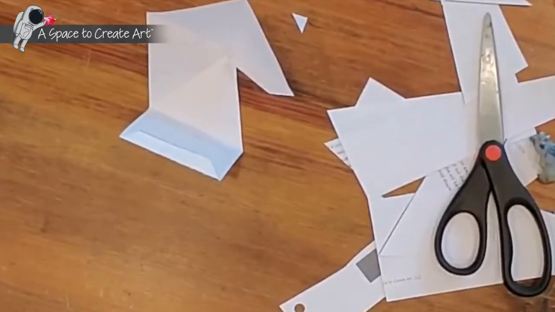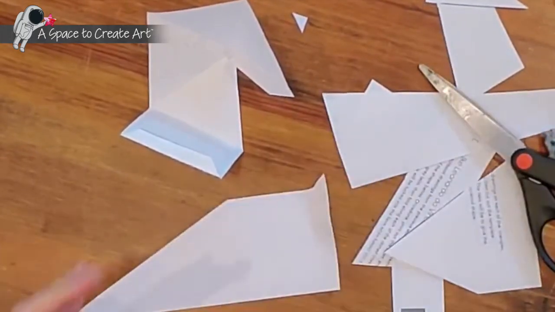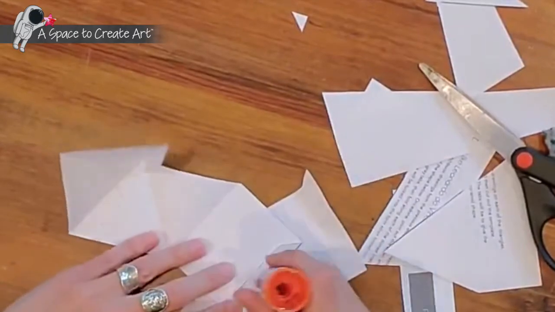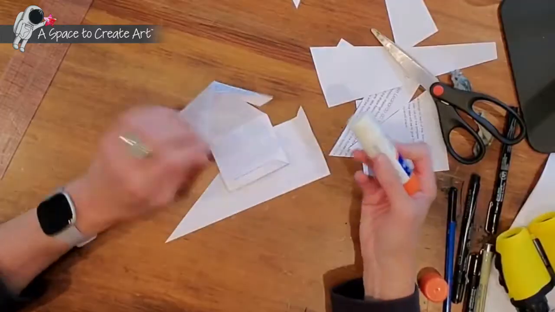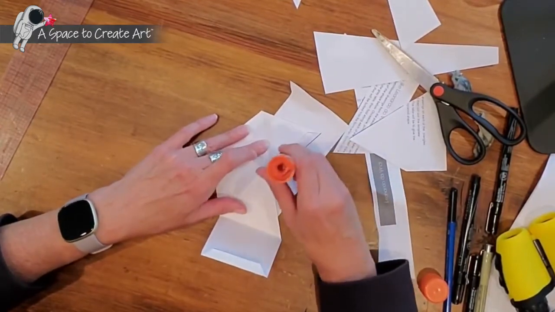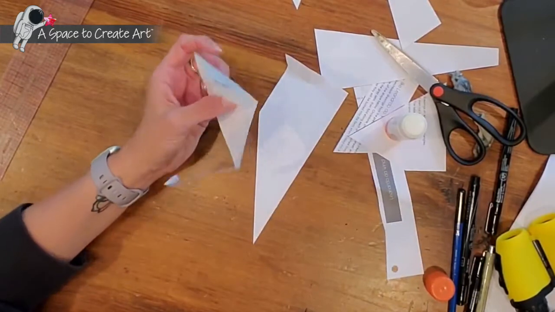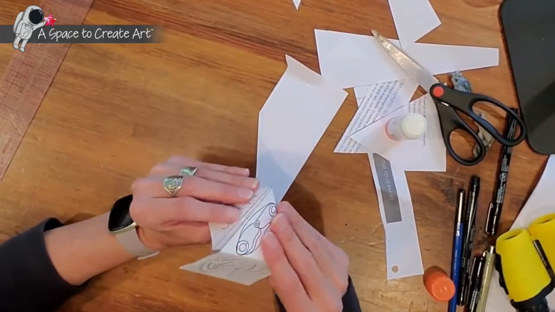And if you wanted to, you could use like a brown paper to make it look even more Da Vinci-like. I might even use like a brown color pencil and kind of go over it. So I'm adding glue to the inside tabs, just to those tabs. That's all I'm putting glue on, okay? And then I'm going to put this together.